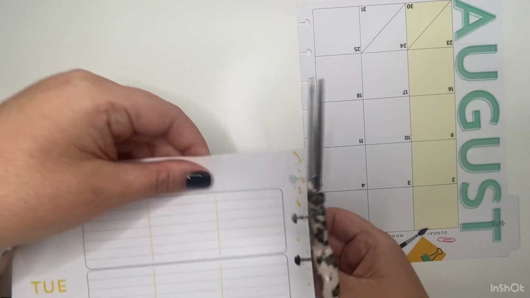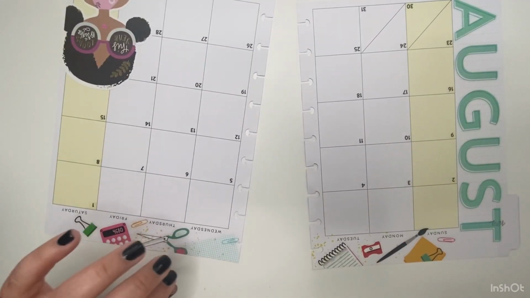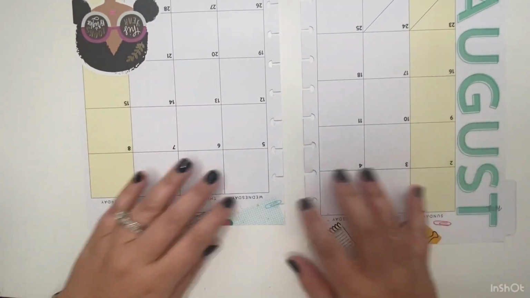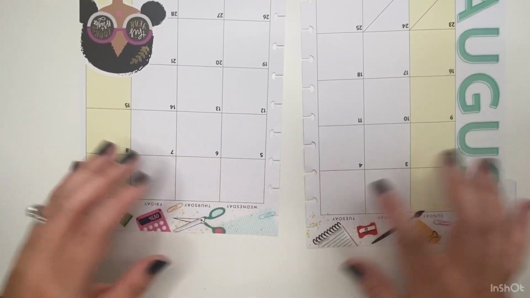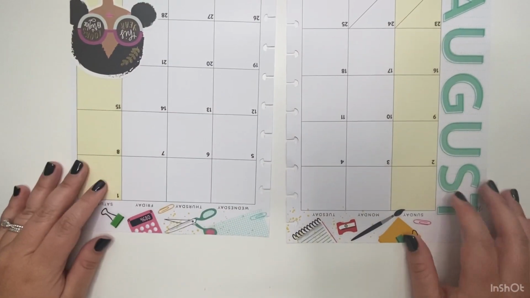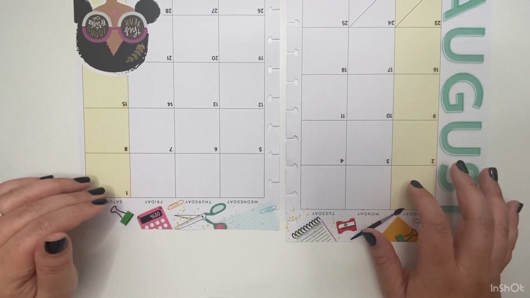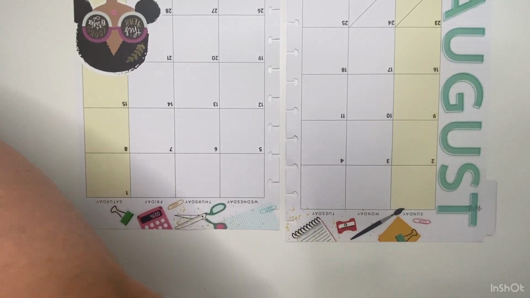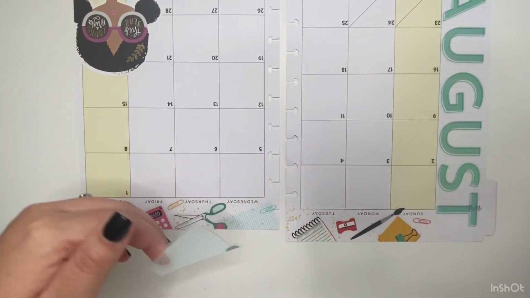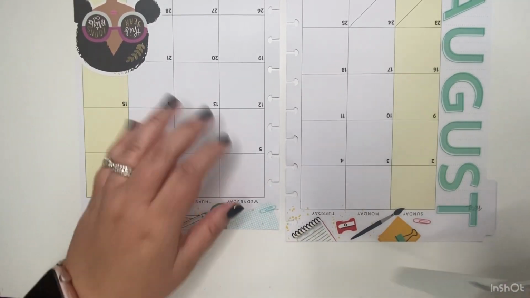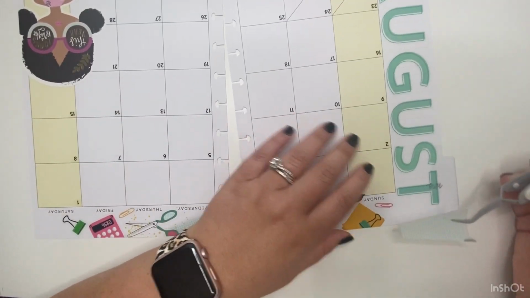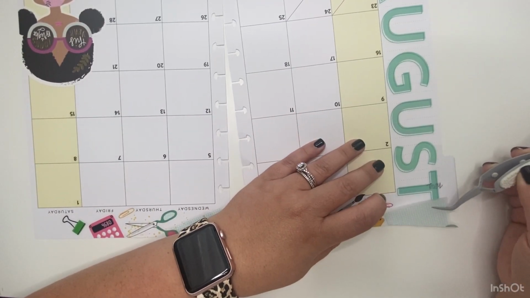And the reason why I want to take off a little bit of the stickiness of the stickers is if I change my mind and want to move it, then it's going to be easier and it's not going to rip my paper so easily. So let's put this paper, and I do have a whole other one, so we'll see how we use that one.